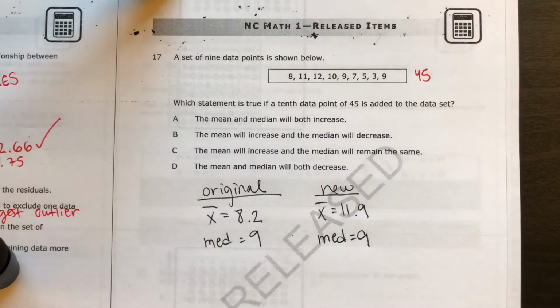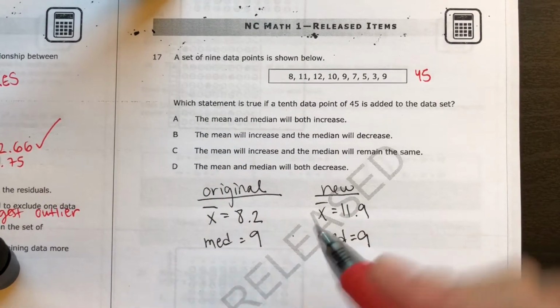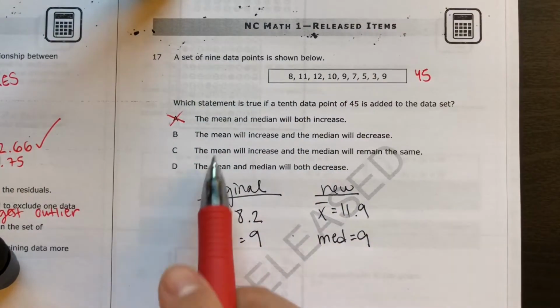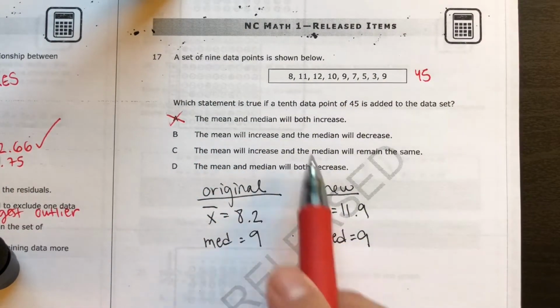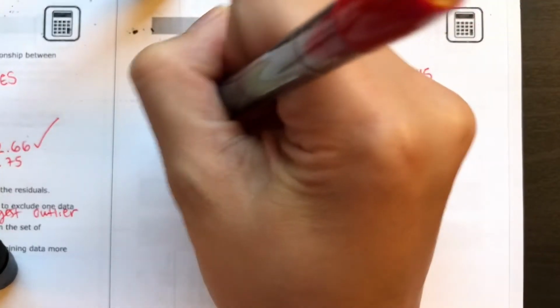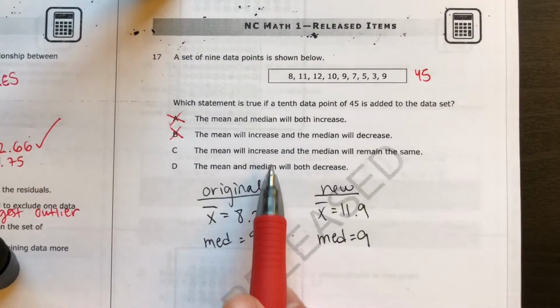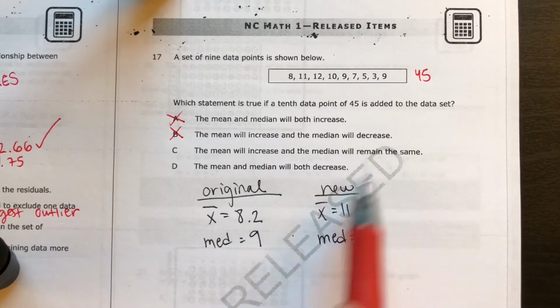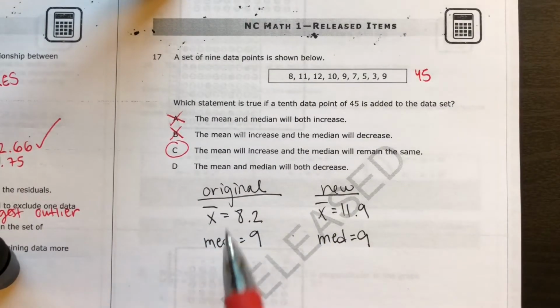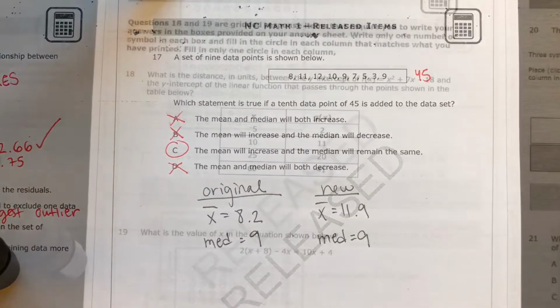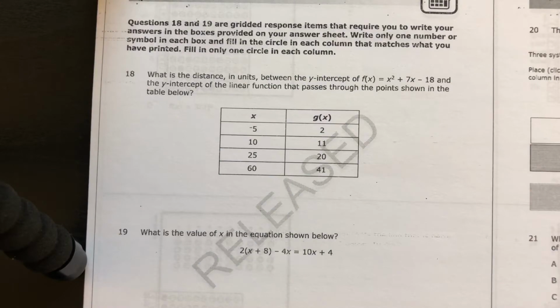So let's figure out which one makes sense. Mean and median will both increase. Median stays the same, so that can't be true. Next, mean will increase. Yes, it did. Median will decrease. That's false. Exit that out. Mean will increase. That is true. Median will remain the same. That is also true. Mean and median will both decrease. That is false.